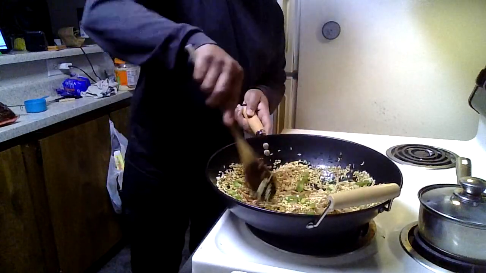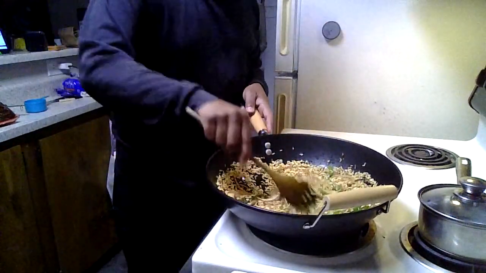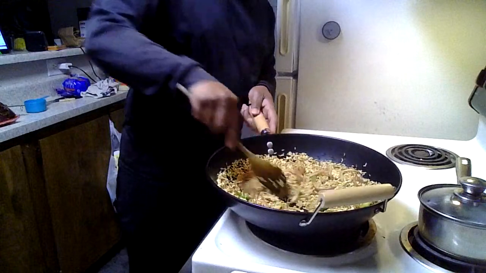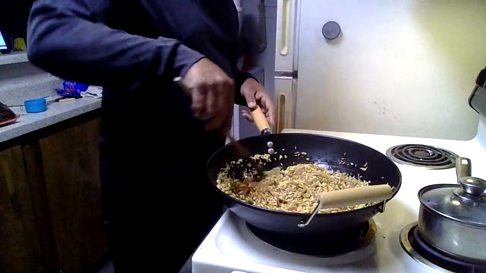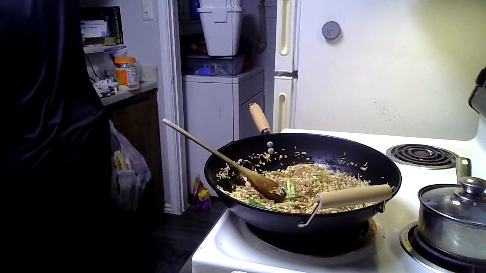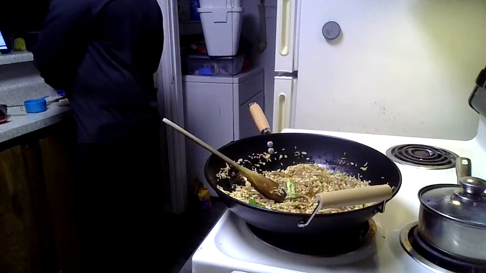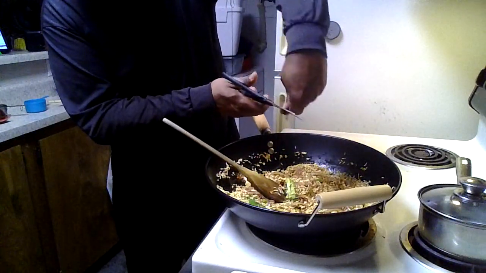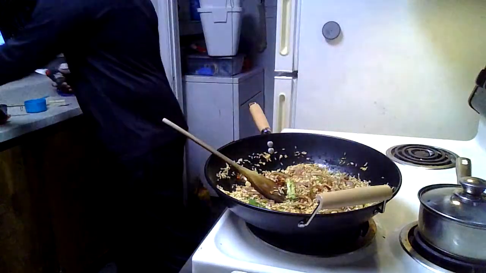I'm out of bell pepper, and I don't have enough time to cut more garlic, so I just throw some in. Basically, I think these are the ones that the crushed red peppers come from.